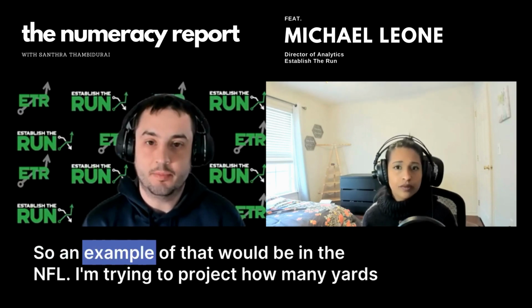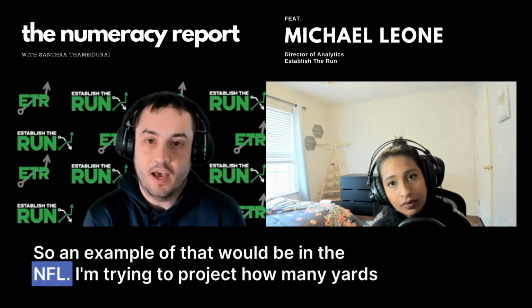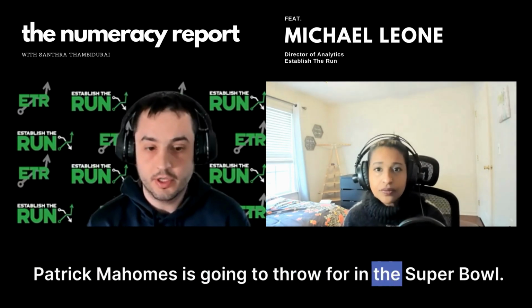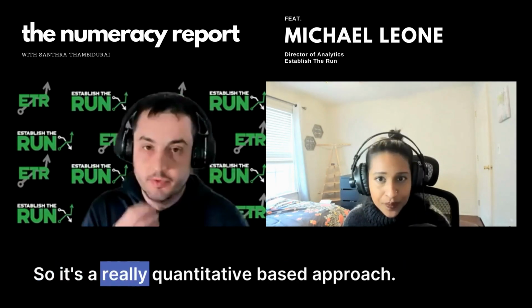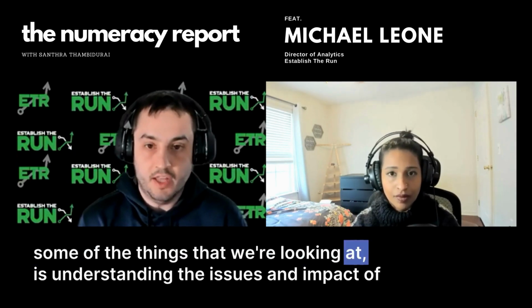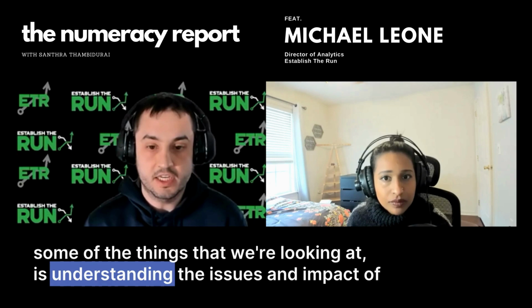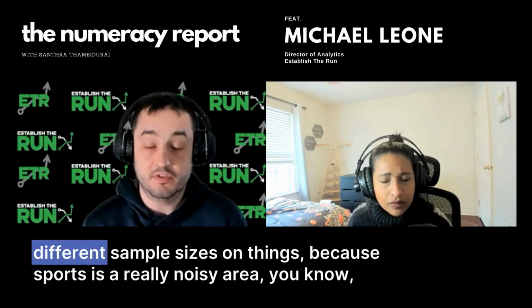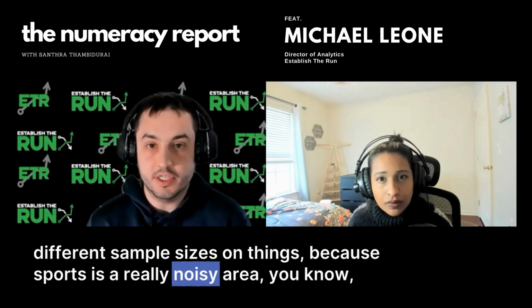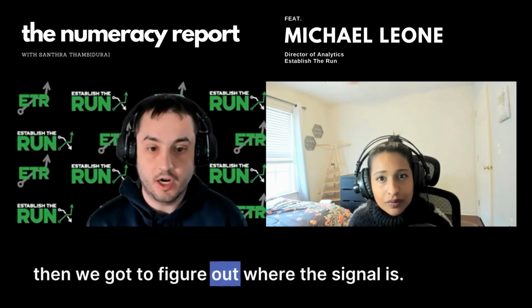So an example of that would be in the NFL, I'm trying to project how many yards Patrick Mahomes is going to throw for in the Super Bowl. So it's a really quantitative based approach. Some of the things that we're looking at is understanding the issues and impact of different sample sizes, because sports is a really noisy area, and we've got to figure out where the signal is.